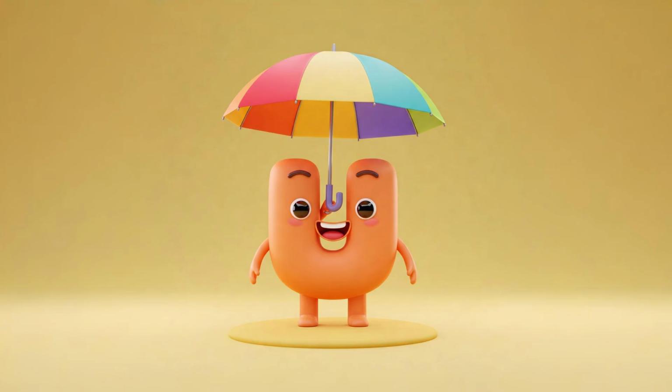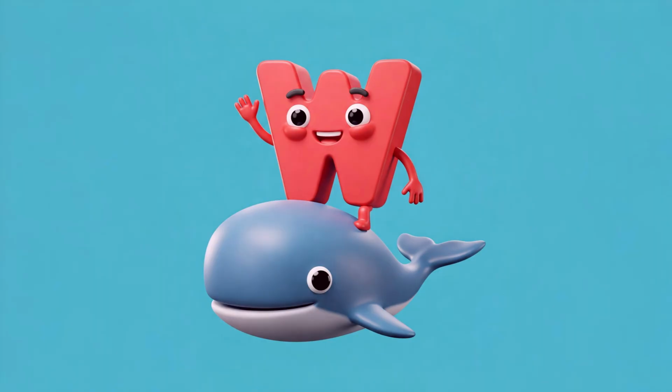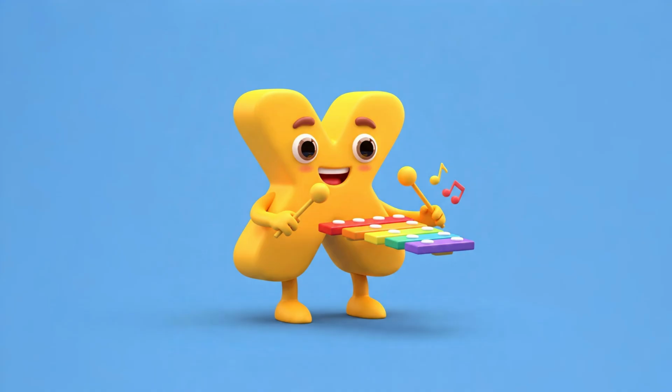Here we move on to next letter U and U is for umbrella. Here we move on to next letter V and V is for violin. Here we move on to next letter W and W is for whale. Here we move on to next letter X and X is for xylophone.